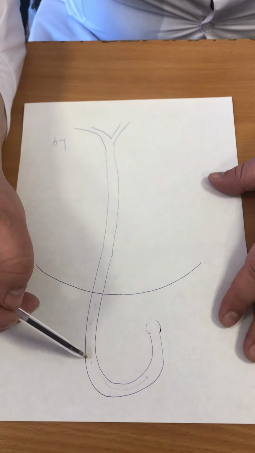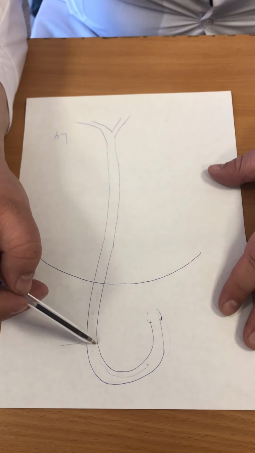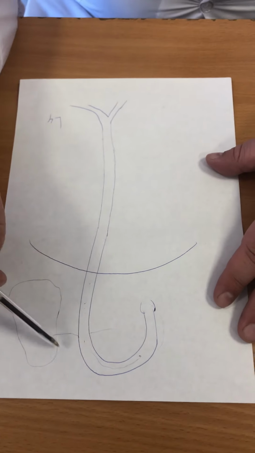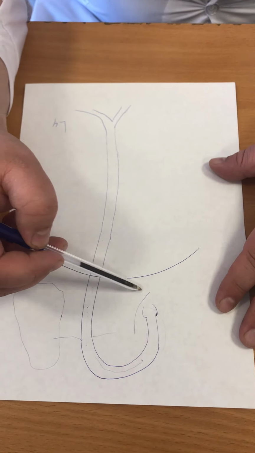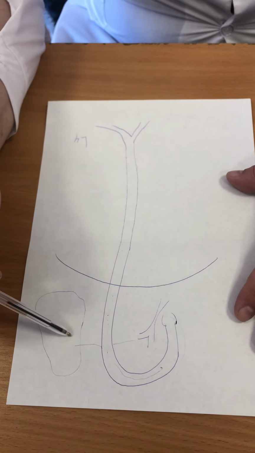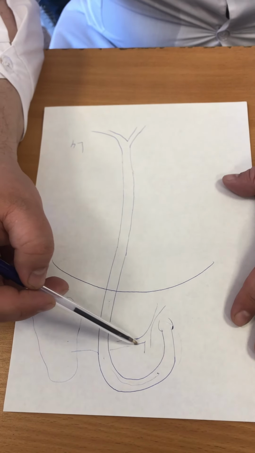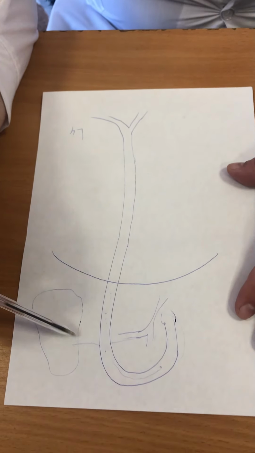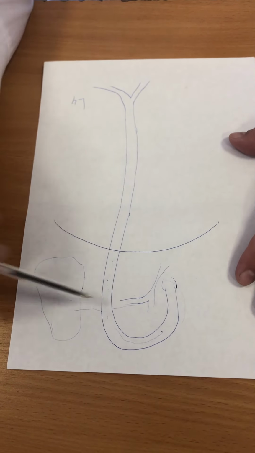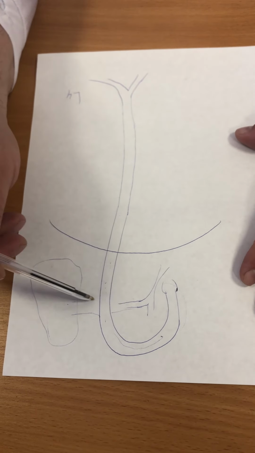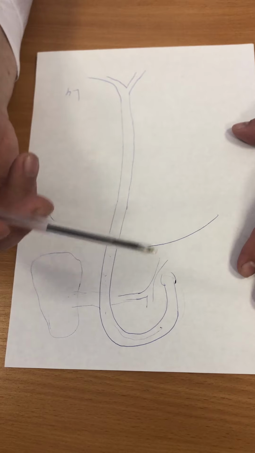Which organs do you know in the thoracic cage? Lungs. And the lungs receive blood from the thoracic aorta through the bronchial arteries. What is the difference between the pulmonary artery, which also goes to the lungs, and the bronchial arteries? The pulmonary artery brings deoxygenated blood, gas exchange takes place in the lungs, and oxygenated blood goes through the pulmonary veins to the heart, to the left atrium.